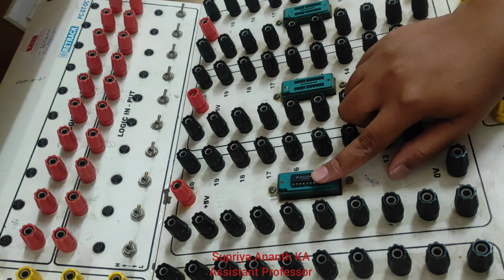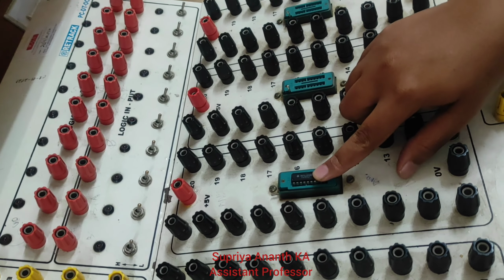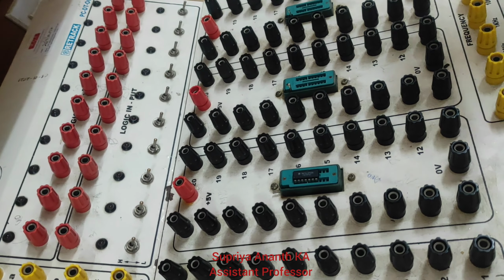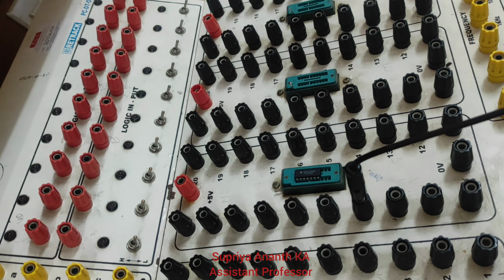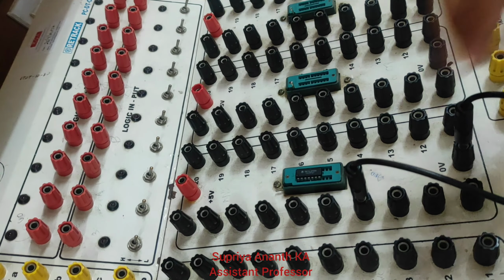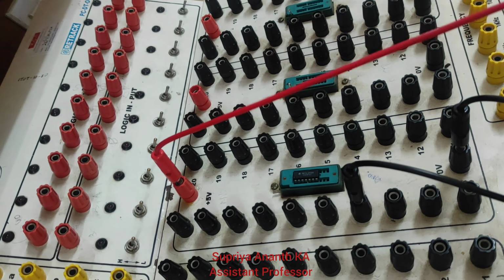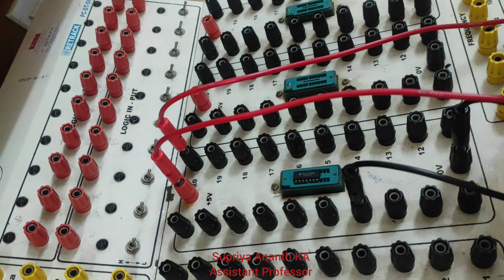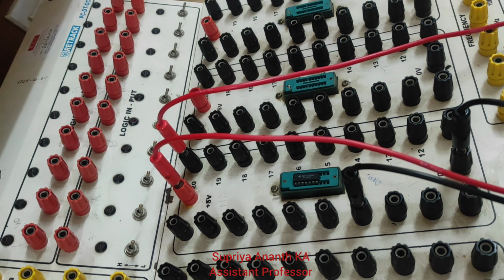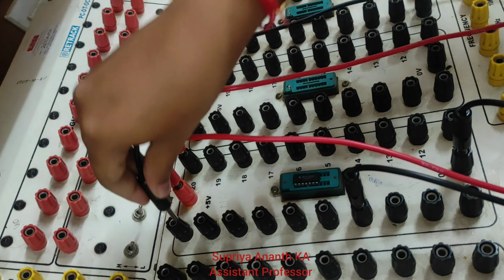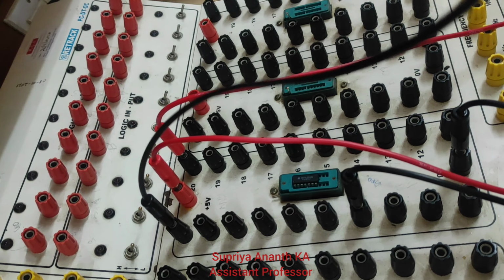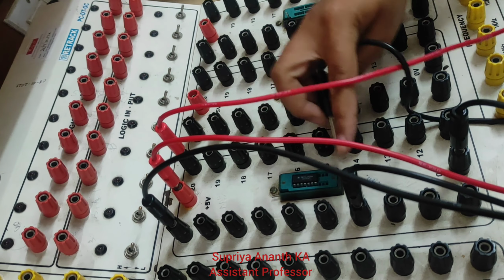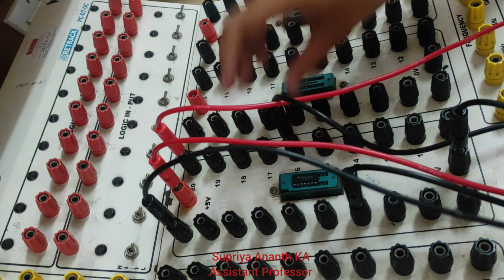Here we have placed the IC 7495, which is a 14 pin IC. We can make the circuit connection. Pin number 7 is connected to ground and pin number 14 is connected to VCC. Here we need to take 4 parallel inputs and 4 outputs. Pin number 1 is shorted with pin number 10.